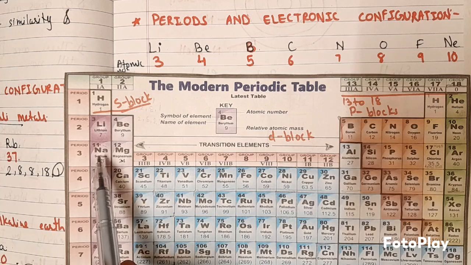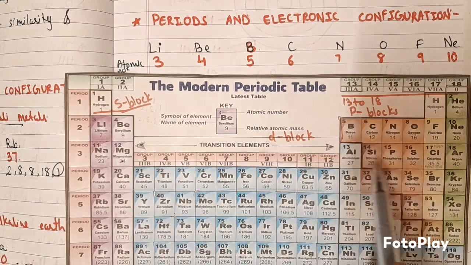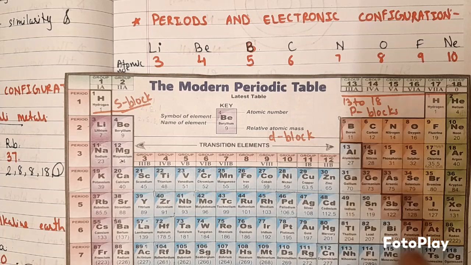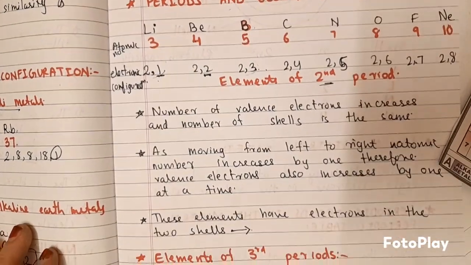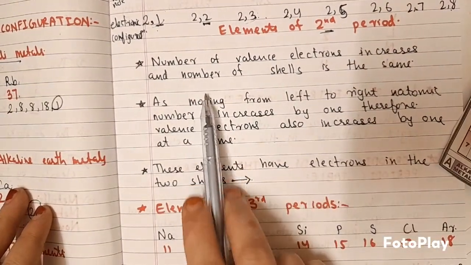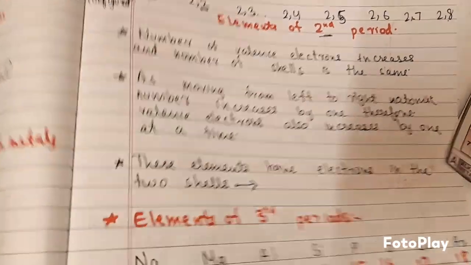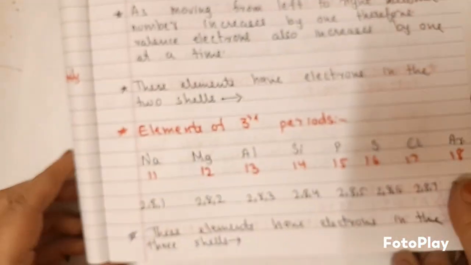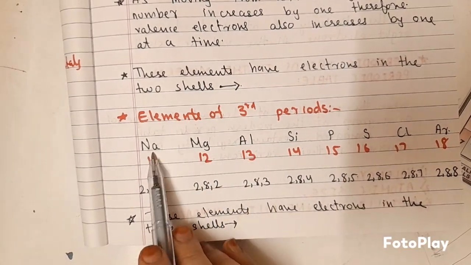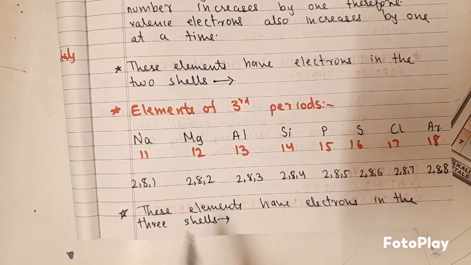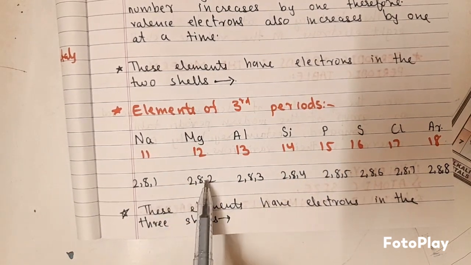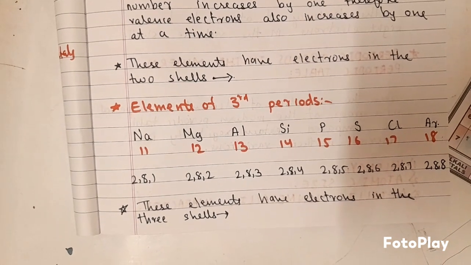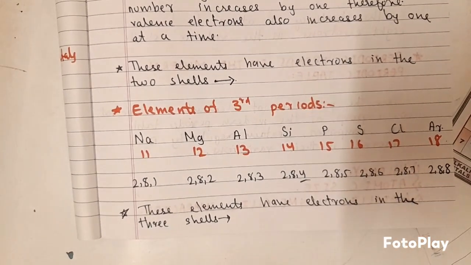Like sodium has atomic number 11, magnesium 12, aluminium 13, and silicon 14, likewise. So by 1 at a time, and the number of valence electrons also increases by 1 at a time. So the number of valence electrons increases and the number of shells is the same. Now if you look at the elements of the third period, sodium to argon, the number of shells here is only 3: 1, 2 and 3. But the number of valence electrons changes one by one, and the atomic number also increases by 1 at a time.